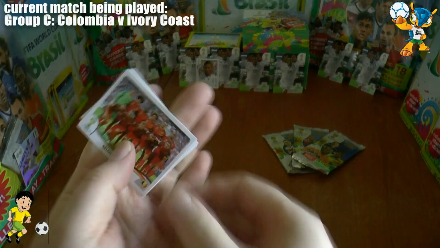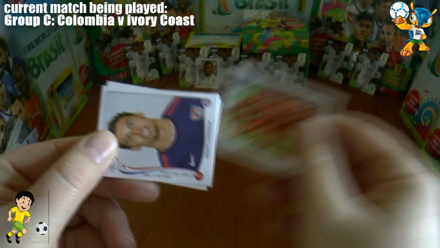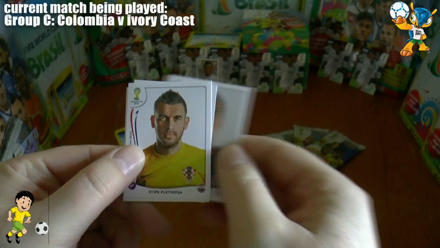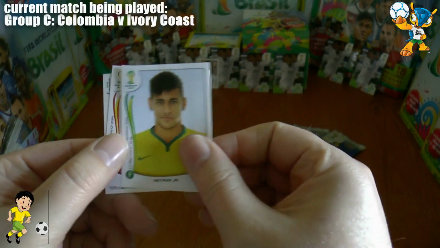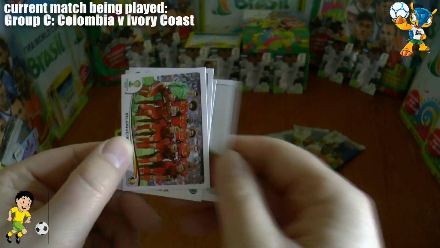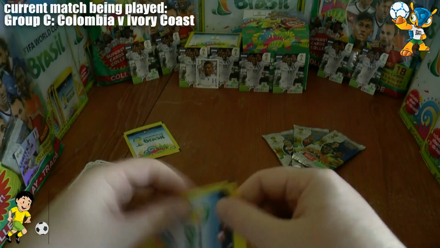Will Drogba be the first guy to score? Who knows? We have Belgium team, Jeff Cameron, Pleticosa, Neymar Jr., Arbeloa. That completes that, so it's still 0-0.